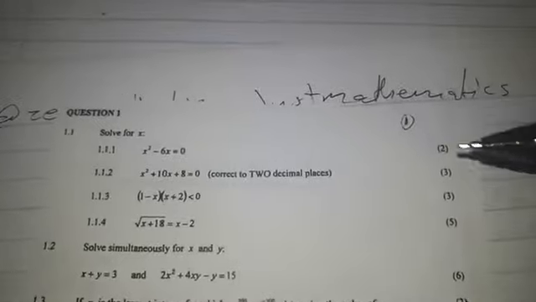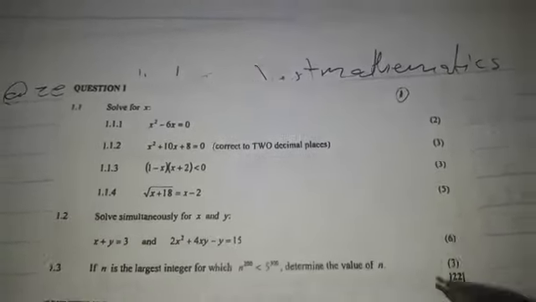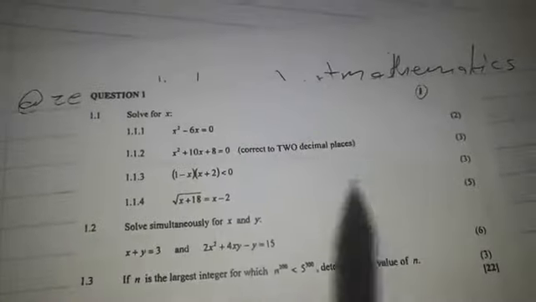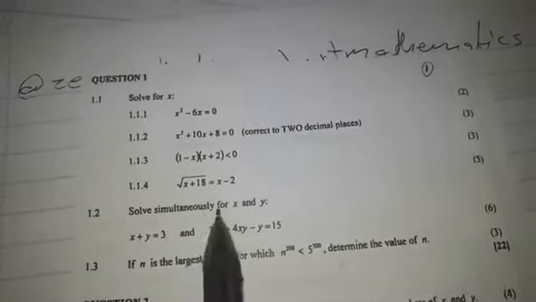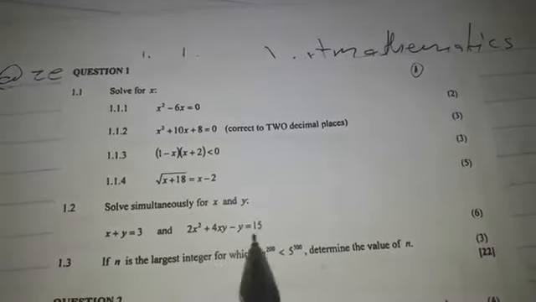You see, 10 minutes, we have 5, 8, 10, 13 marks in 10 minutes, so it seems to be good, because this should have taken us 13 minutes roughly. But anyways, oh yeah, solve for x and y simultaneously.